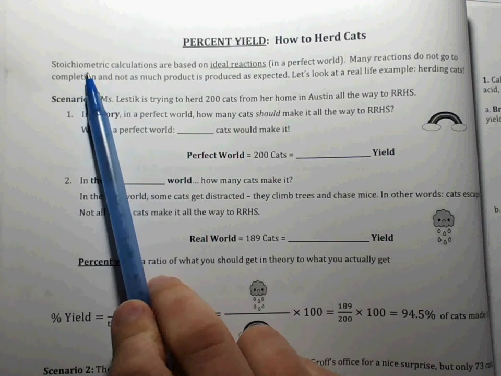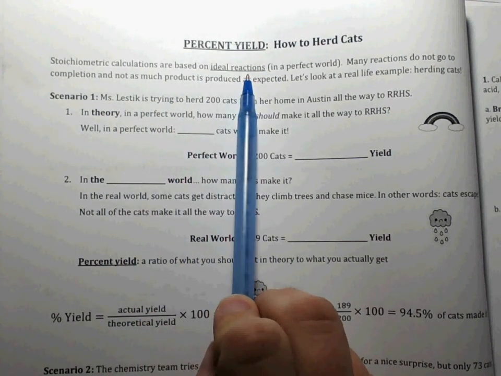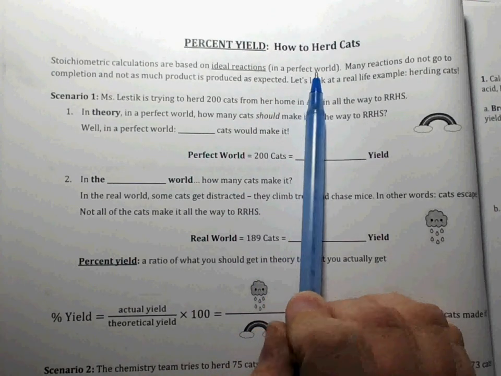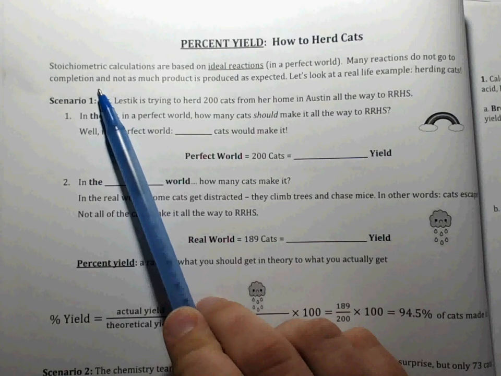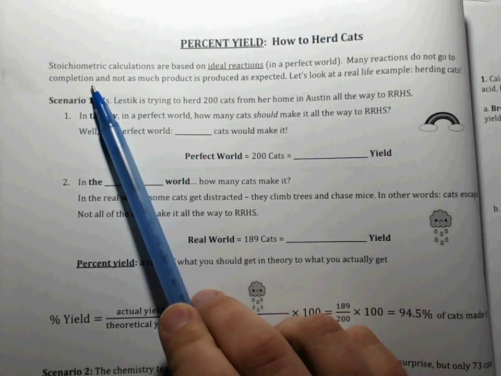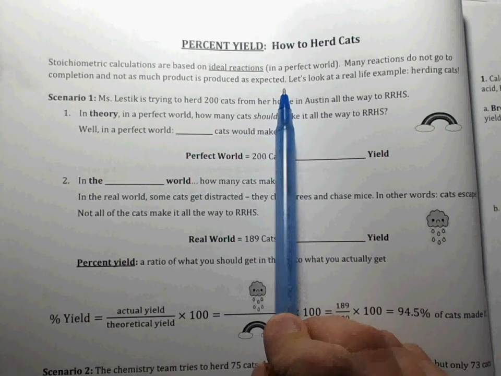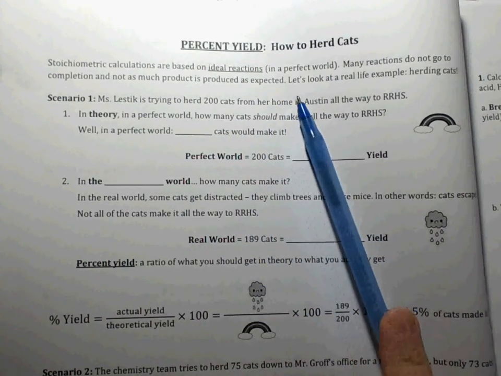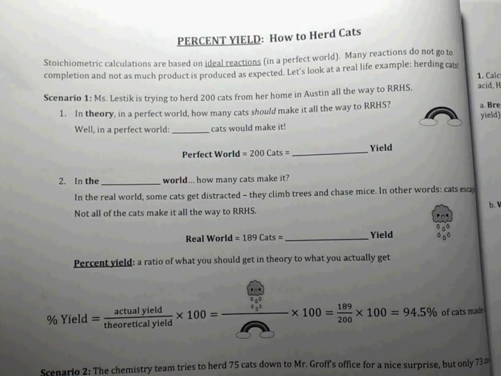Okay, when we do calculations in stoichiometry, those are based on ideal reactions, meaning if the world was perfect, this is how it would go. But many reactions do not go to completion, meaning they don't actually finish happening all the way, and not as much product is produced as expected. You don't end up getting as much as you think you should get. So we're going to look at a real-life example, herding cats.